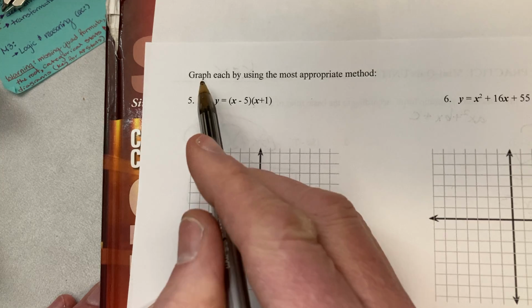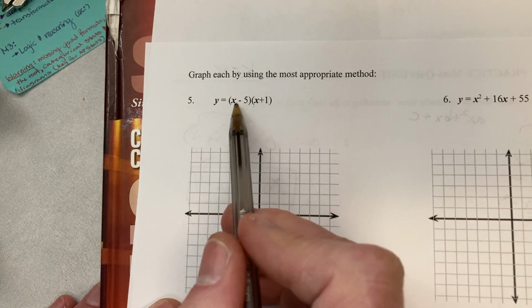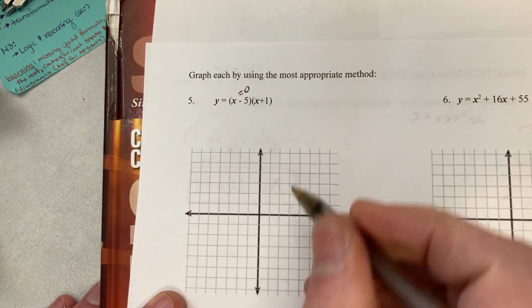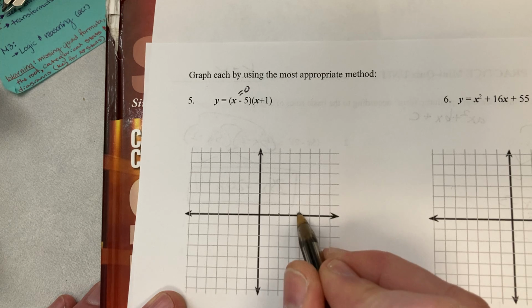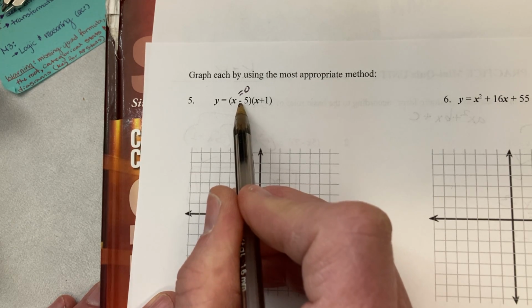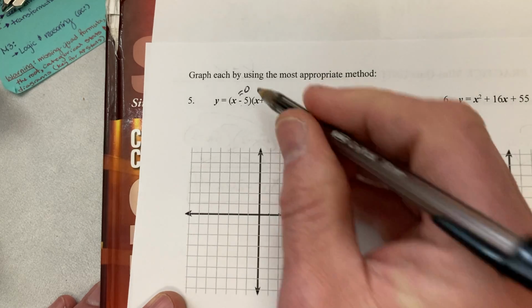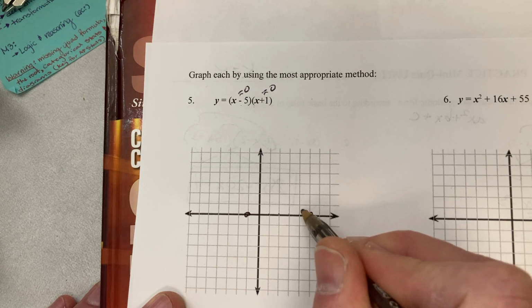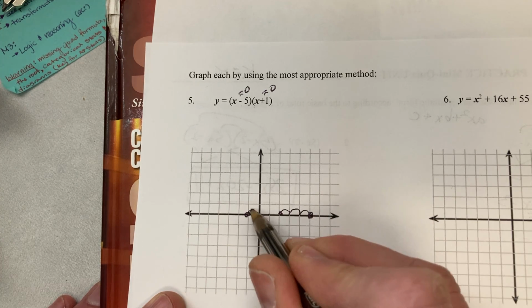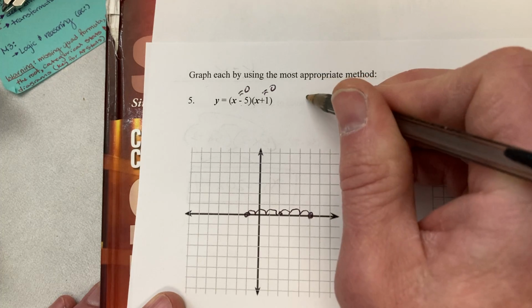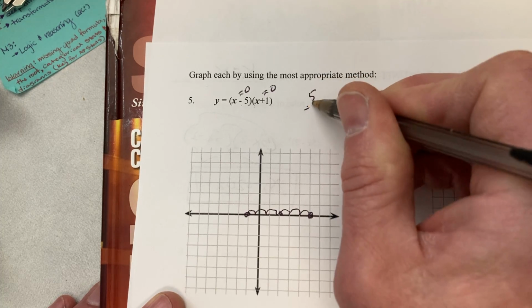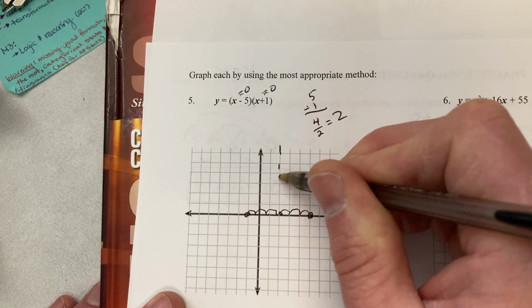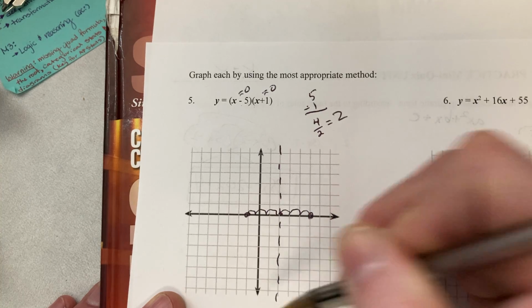We look at this now, graph each using the most appropriate method. This is already factored. So we're going to say, well, that makes it easy. I know that this is 0 when x equals 5. 1, 2, 3, 4, positive 5. Don't be fooled by that negative sign. Ask yourself, when is this 0? That's when it's negative 1, okay? You can count in 3 spaces in both directions, or you can average these, 5 and negative 1. When you add those up, that gives you 4, divided by 2, gives me 2. So I go here and I make my dotted line of symmetry.